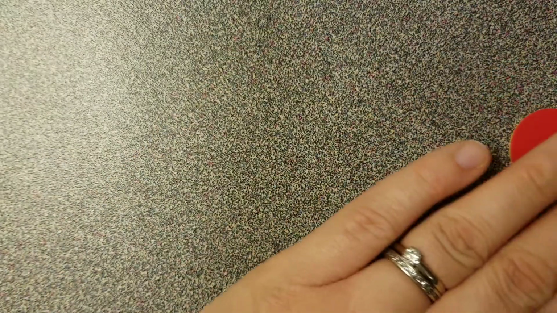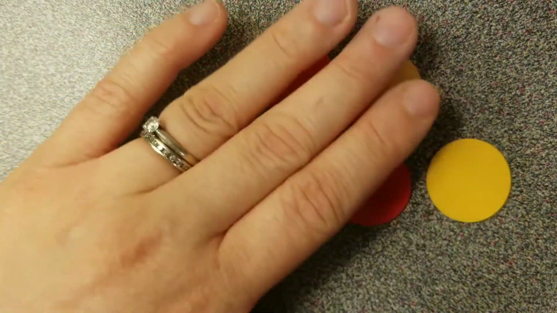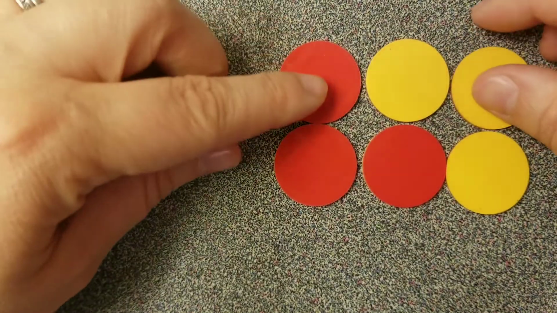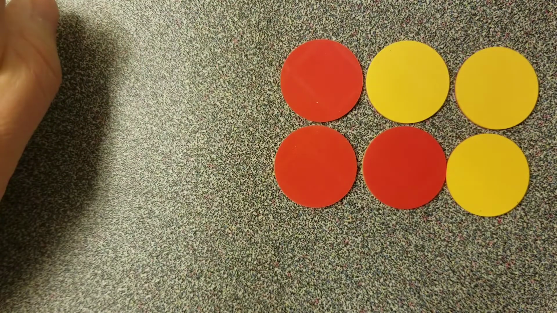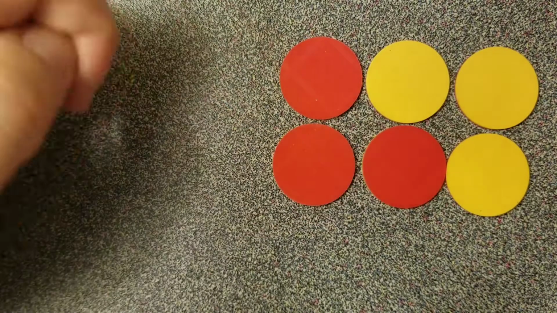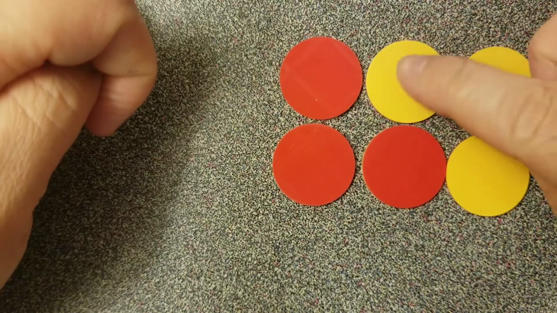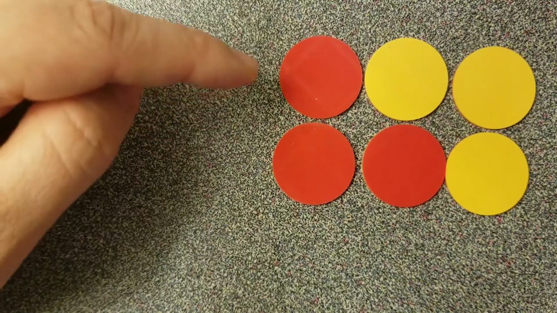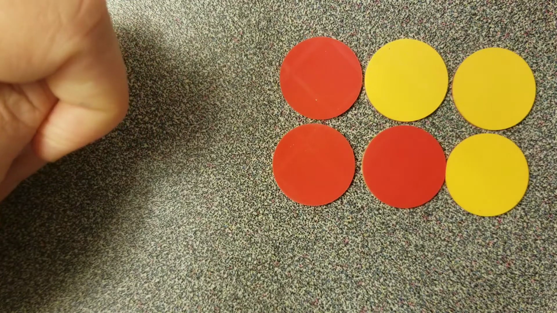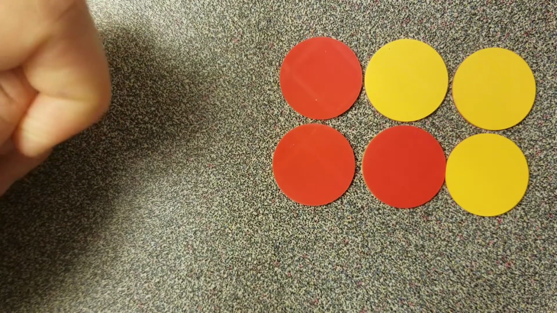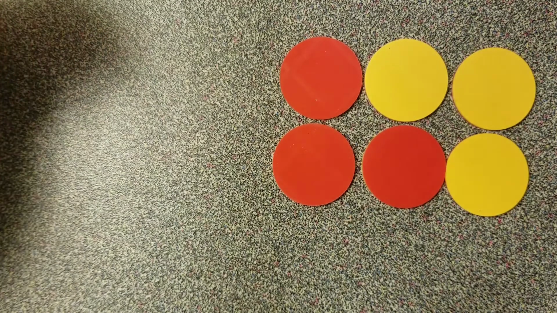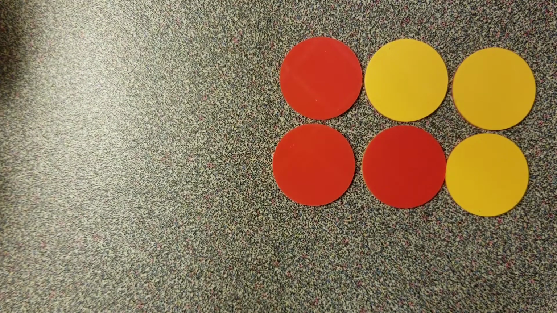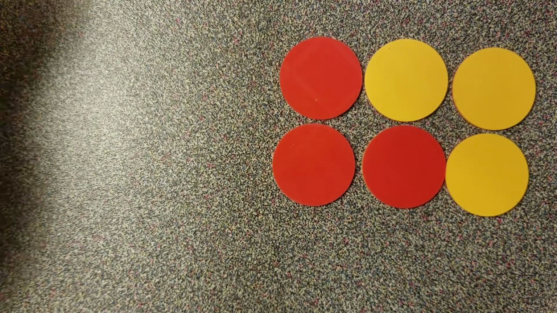Now we can sometimes also have a set of objects. Remember, the objects need to be about equal. So in this case, we have counters. 3 of these counters are red and 3 are yellow. We can write this in a fraction by saying 3/6 of the counters are red or 3/6 are yellow. But another way we could also say is that half of the counters are red and half of the counters are yellow.